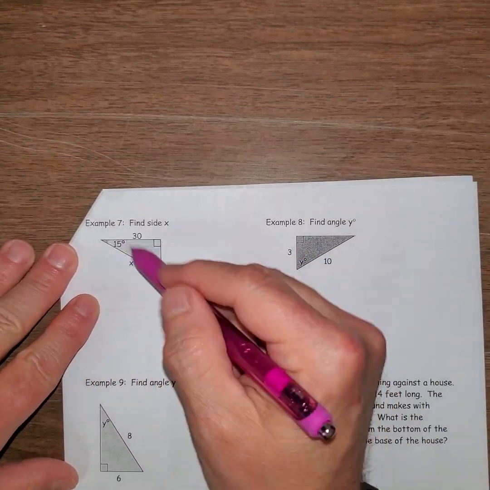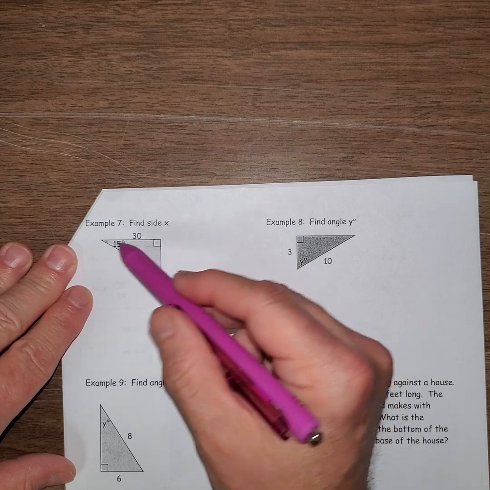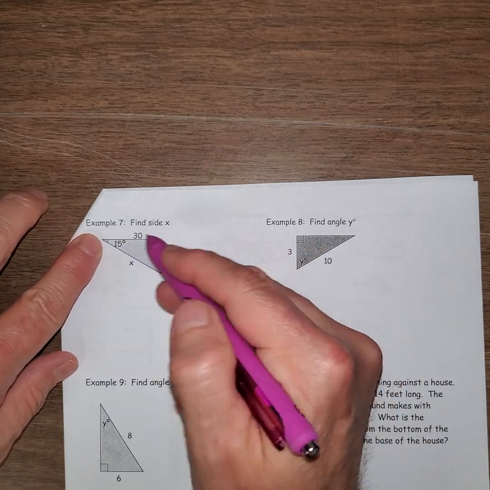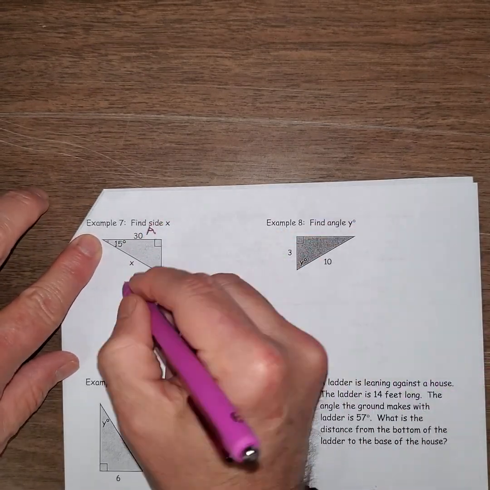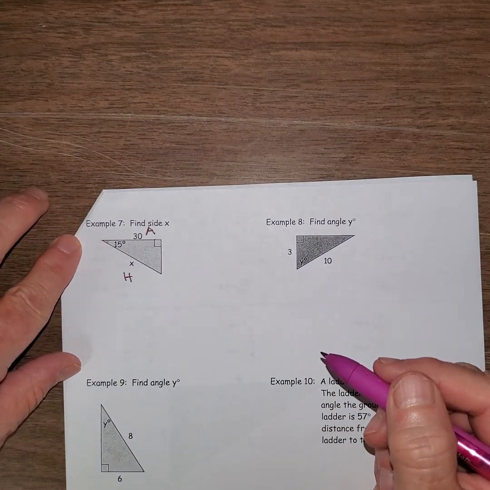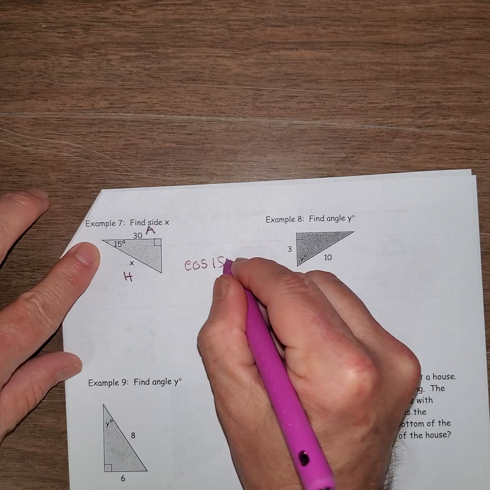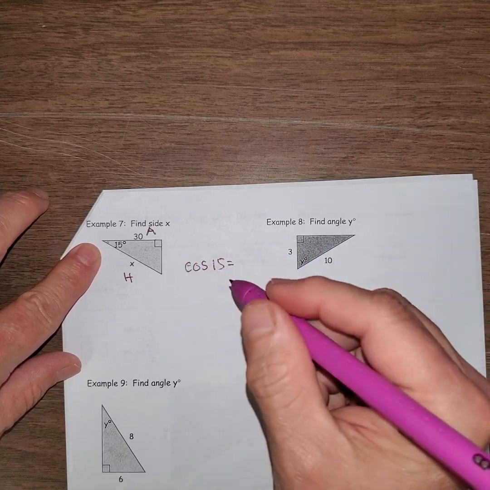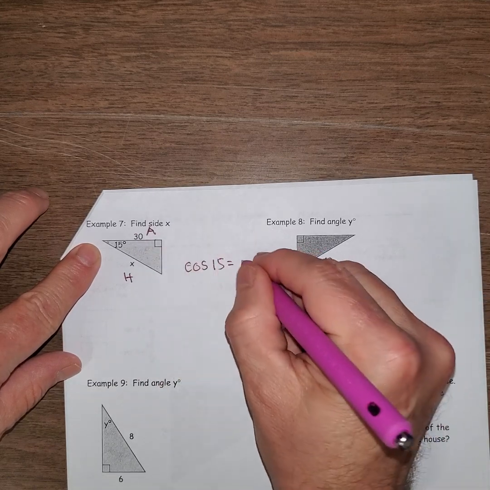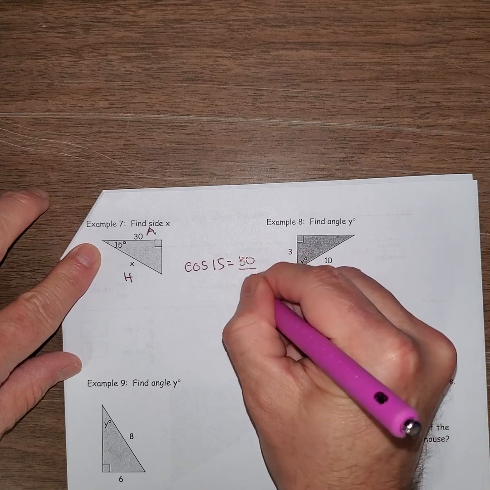Number 7 here. Here's the angle. This is the adjacent position. This is the hypotenuse position. So once again, it's cosine, isn't it? So cosine of 15 degrees is equal to 30, because adjacent's on top, over x.